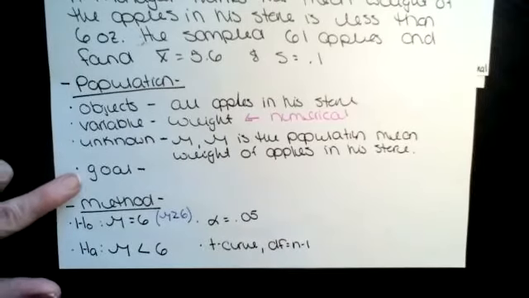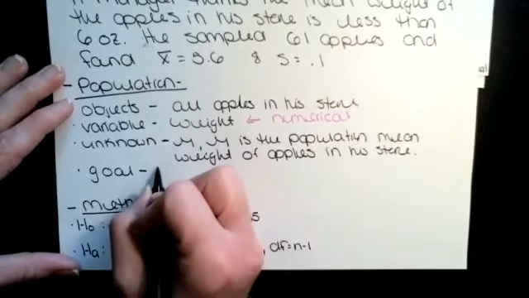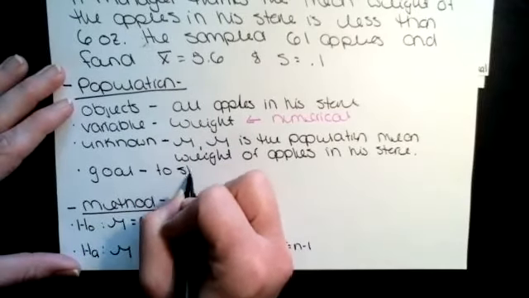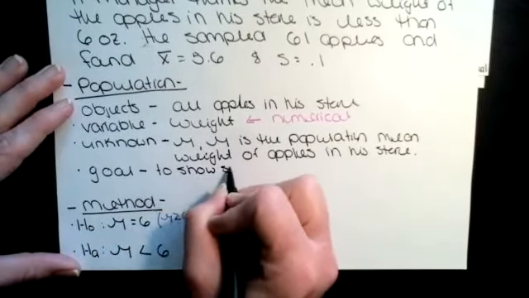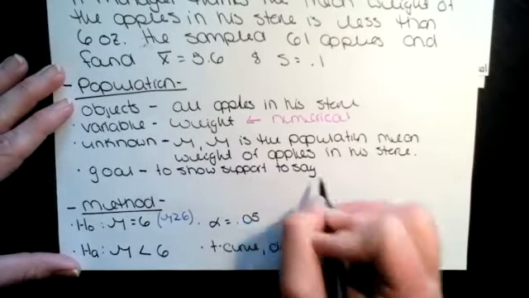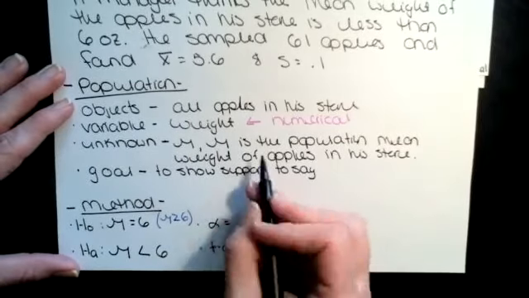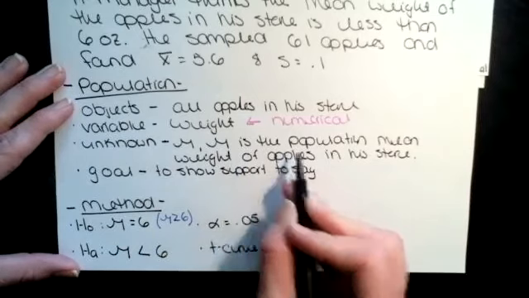Now let's go back up and write our goal. Remember, our goal is to support my HA. So I'm just going to say, to show support, to say, now instead of writing it in symbols, I'm going to write it out in words, which is fine. I've already done most of the work up here in my unknown.